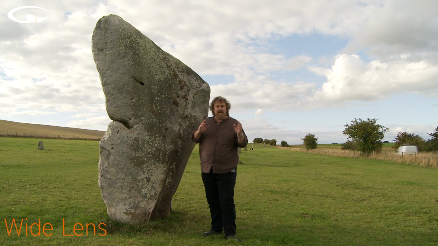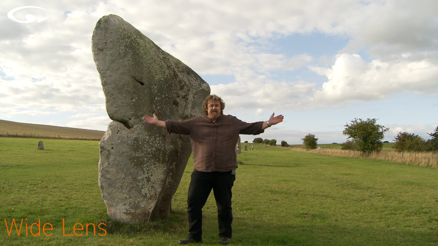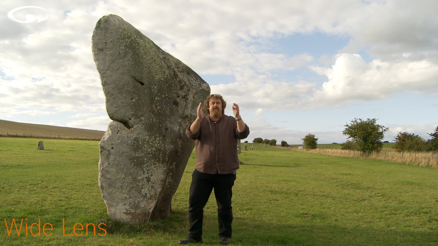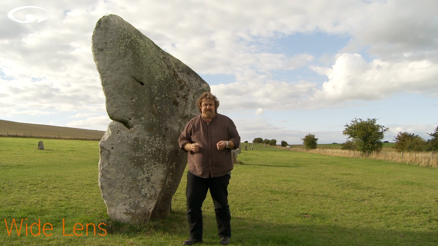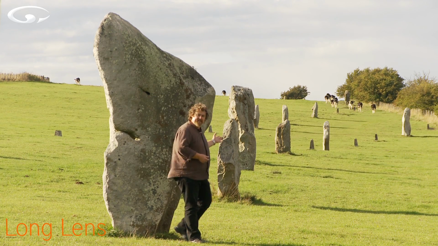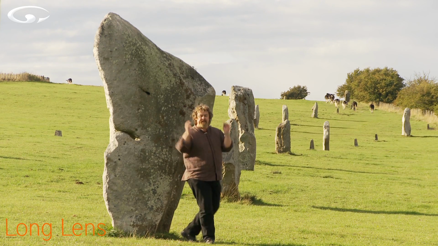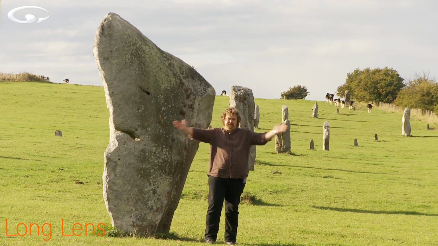If you wanted to get the same shot of this stone but without all that going on either side, you'd need to narrow the field of view, and you do that by using a longer lens. With a long lens, the first thing you probably notice is there seems to be more stones in this shot. That's a perspective thing. We're going to talk about that in a minute. Just ignore it. Think about the field of view, this business.